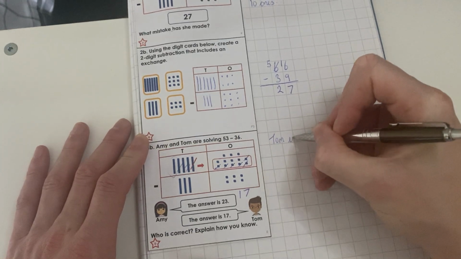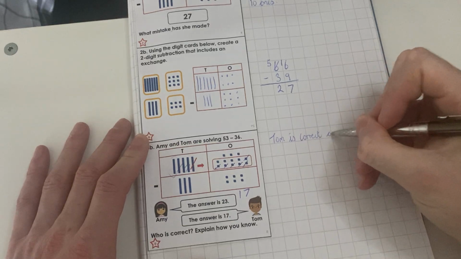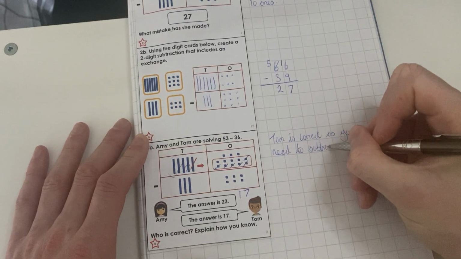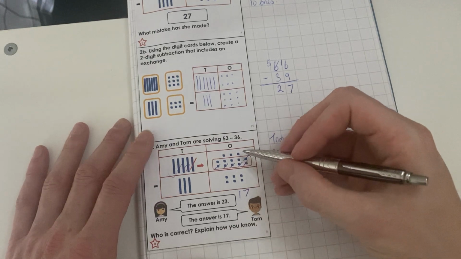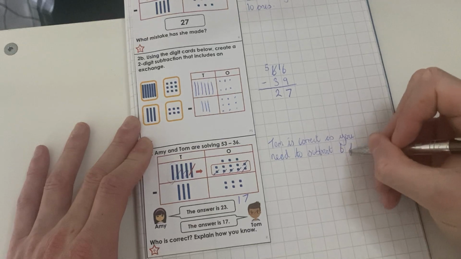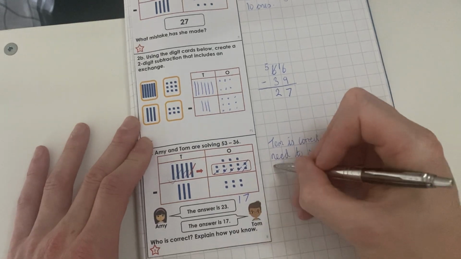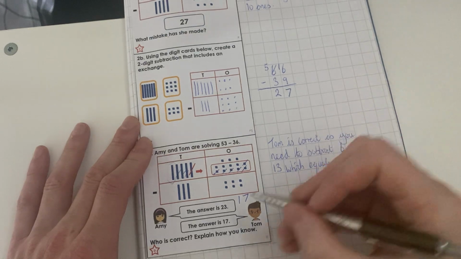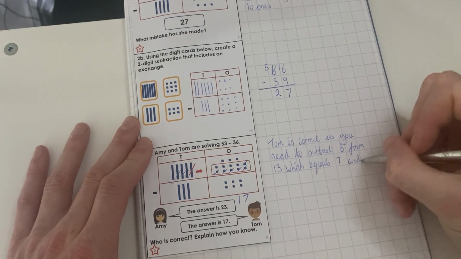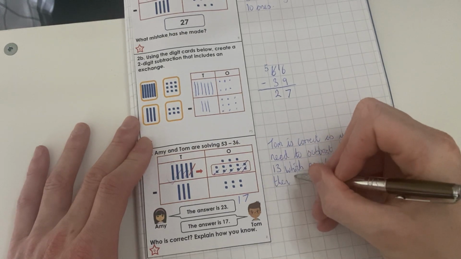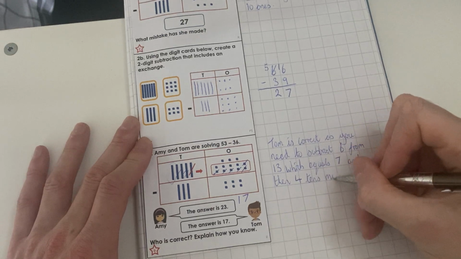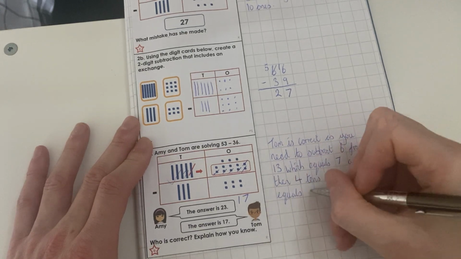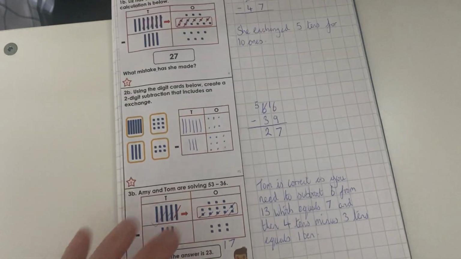Tom is correct as you need to subtract 6 from 13, which equals 7, and then 4 tens minus 3 tens equals 1 ten, which is 10. So that's the explanation.